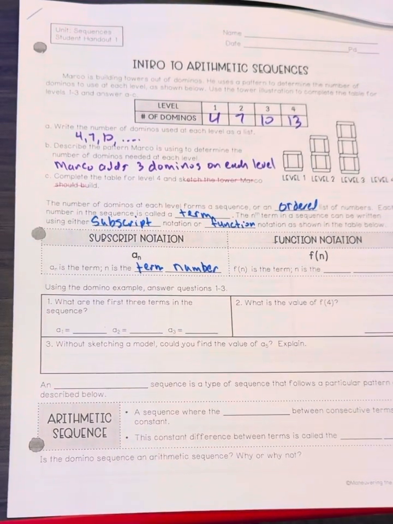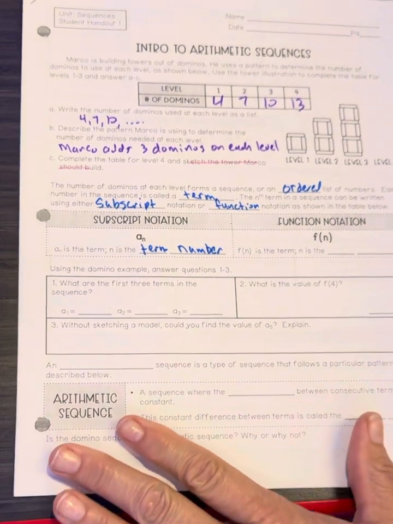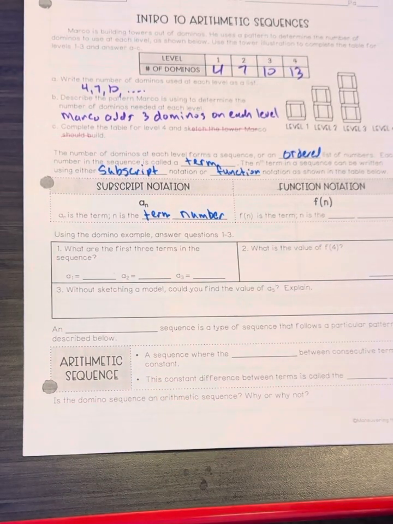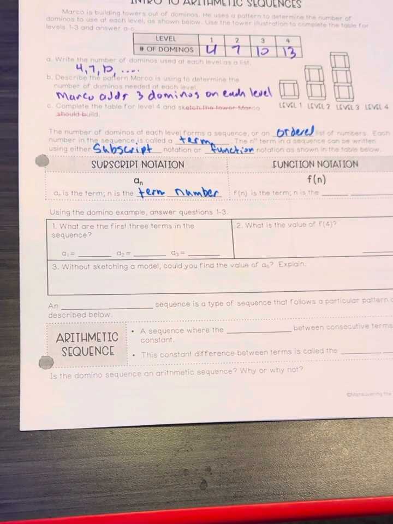So we went over this briefly right before star. When given the a sub 1, a sub 2, a sub 3, a sub 4, that was our x, and then what a sub 1, a sub 2, a sub 3 equaled was our y, and then we put that in stat for arithmetic sequence.